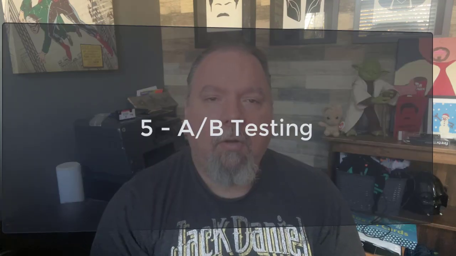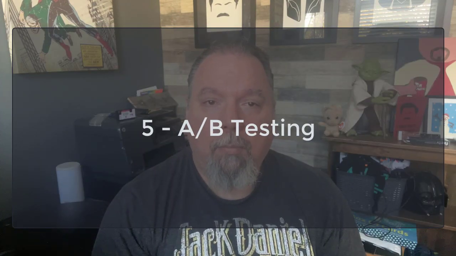All right, the fifth thing is A/B testing. You want to try different ad variations, ad copy, images, and targeting to see what performs best. It also allows you to try different variations of ad copy, images, and targeting, because that's the way we should be running campaigns. By testing these different elements of your ads, you can determine which strategies are working and which ones need to be tweaked to improve the results.